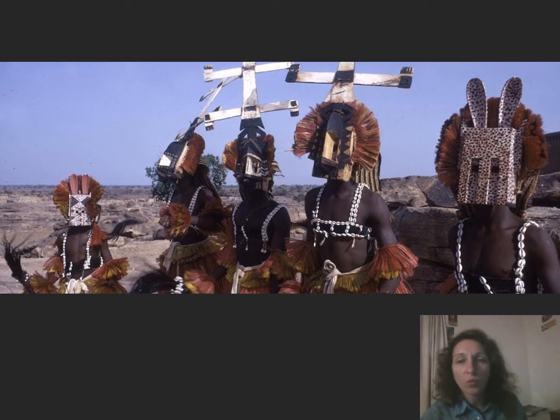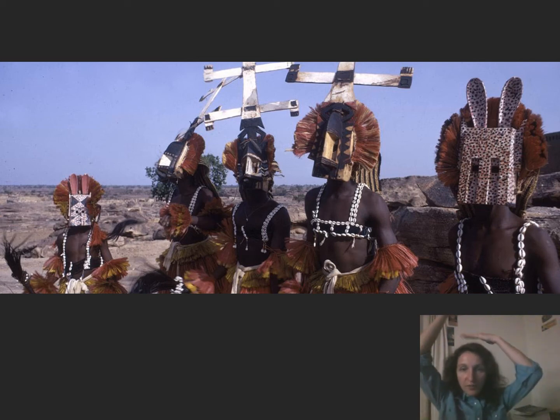Here we see a variety of masks as they're worn with the traditional garb of the Dogon. These 3 have that crossbeam thing above them, and the other 2 do not. They might look kind of similar, but they're all different. The 2 on the ends have these rabbit-type ears and the other ones don't, but no 2 are exactly the same.